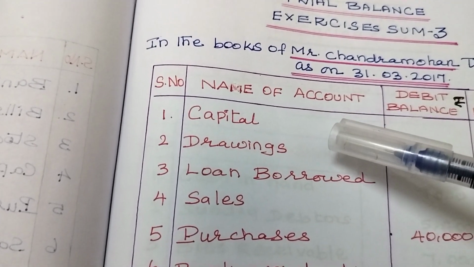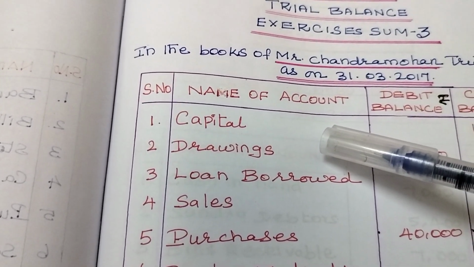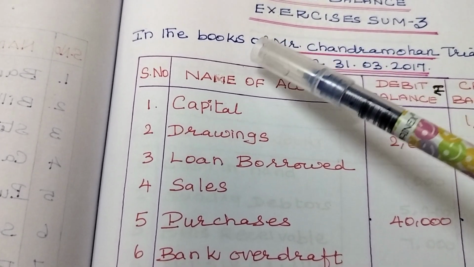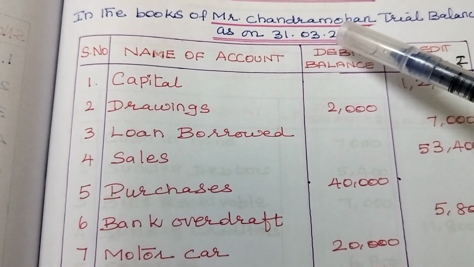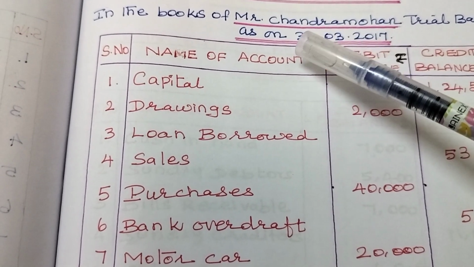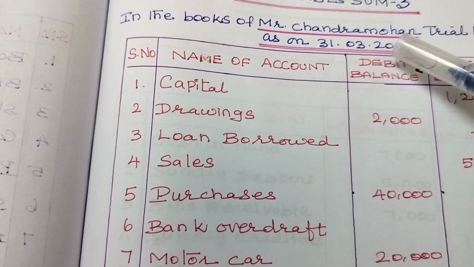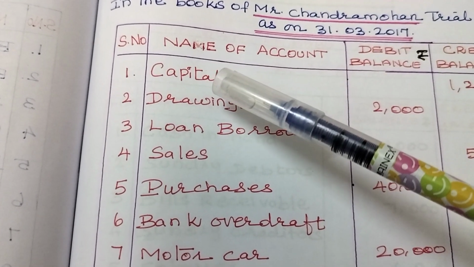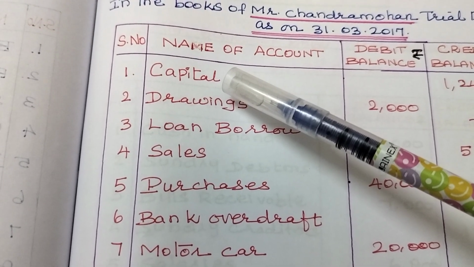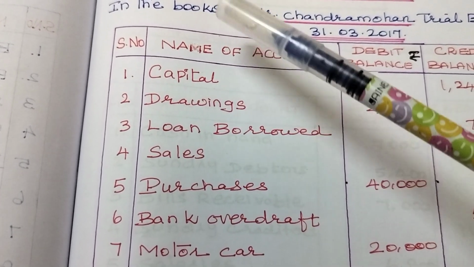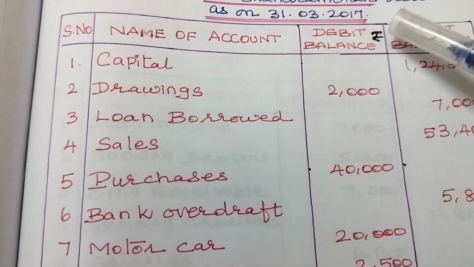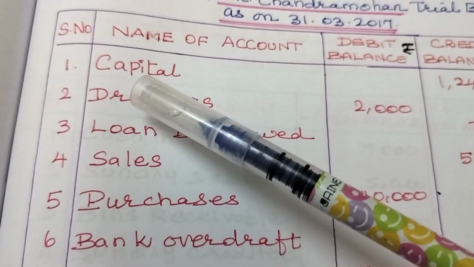Before we prepare the trial balance, we need to prepare its format. The title is: in the books of Mr. Chandramohan, trial balance as on 31st March 2017. The format of the trial balance contains 5 columns, that is serial number, name of accounts, debit balance rupees and credit balance rupees.